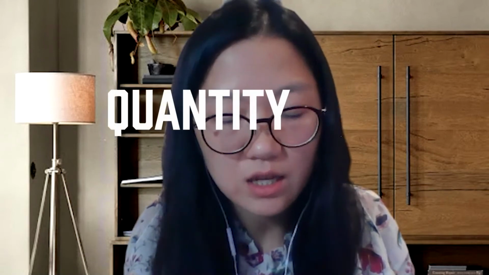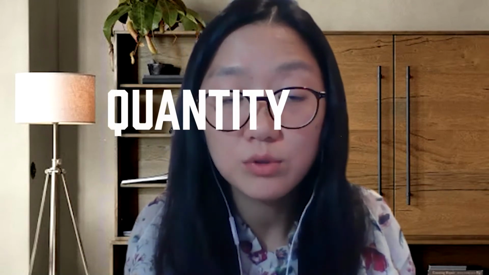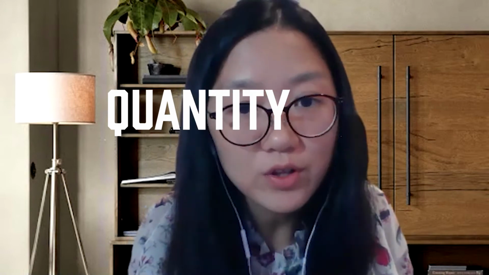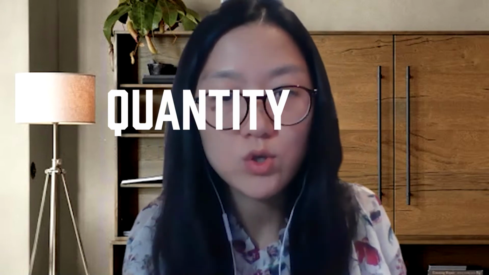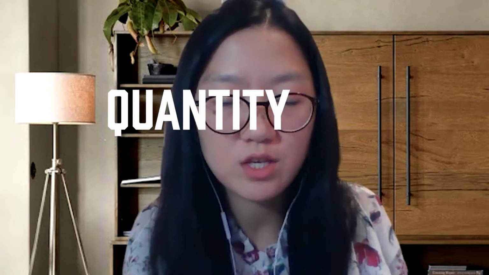And quantity. A long portfolio isn't better than a short one. You don't have to show all the things you have done. There are cases where you had better not show your work, even though you ended up having 3 or 4 projects on your hand.